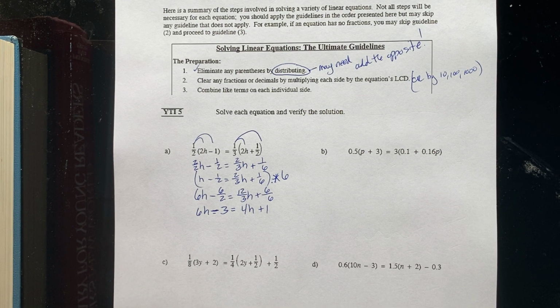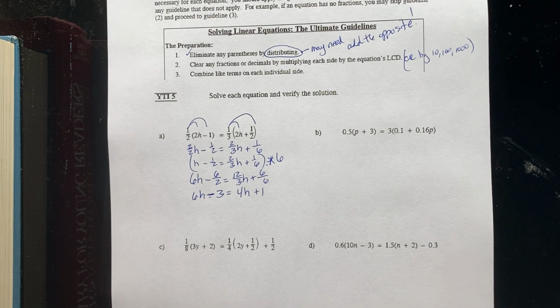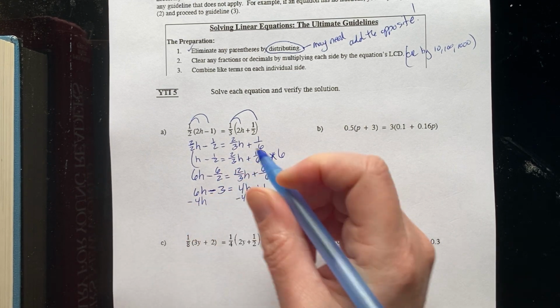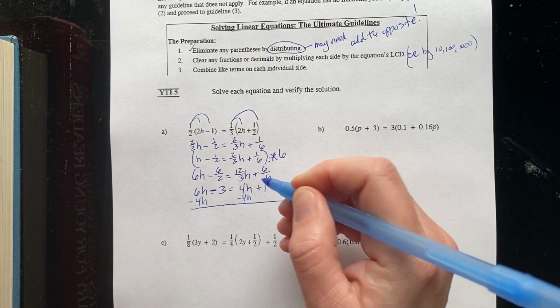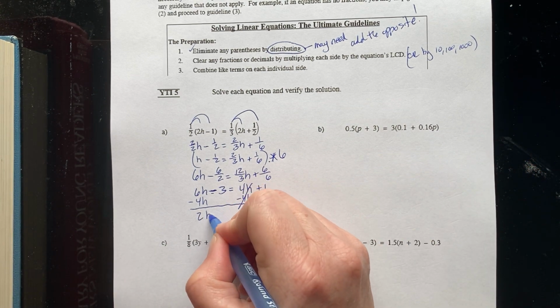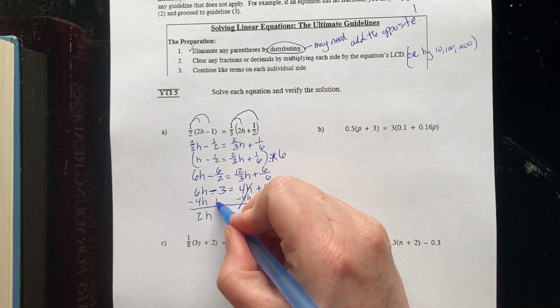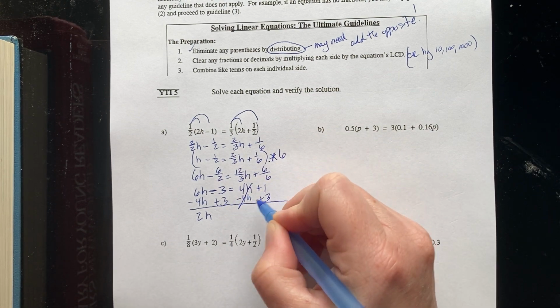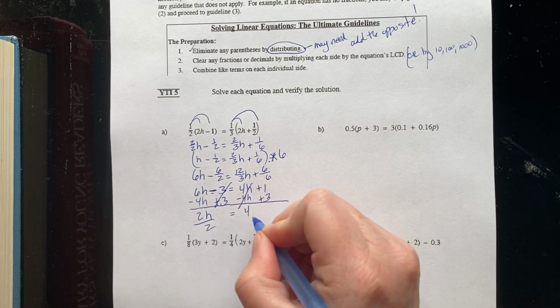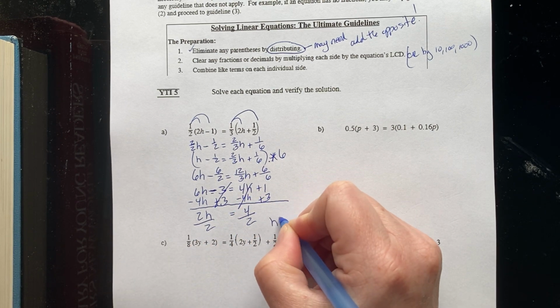Now I can solve this equation. I will typically, again, always try to have a positive coefficient. That is just my personal preference. It's not exactly a mathematical thing. It gives me 2h, and then I want to get rid of this by adding 3 to both sides. That goes away, equals 4, dividing by 2, h equals 2.